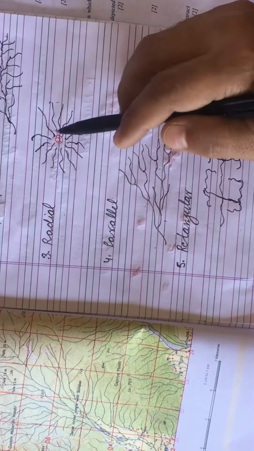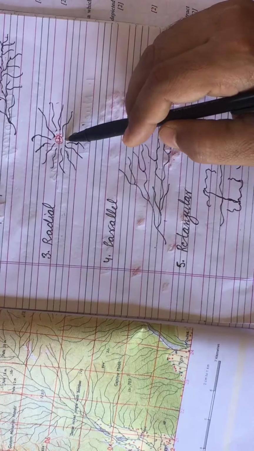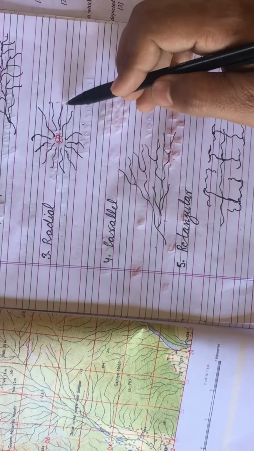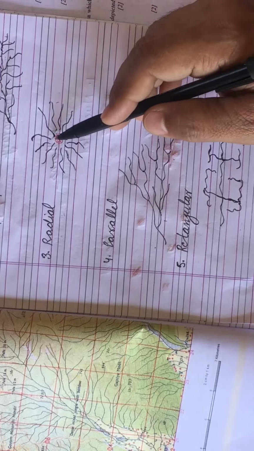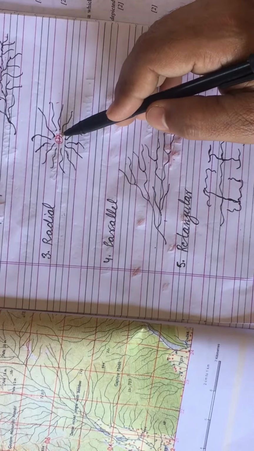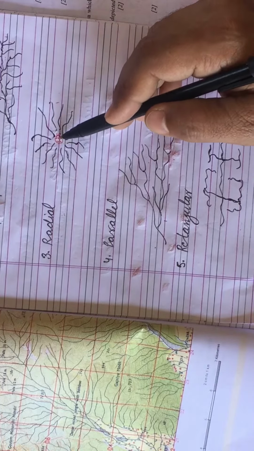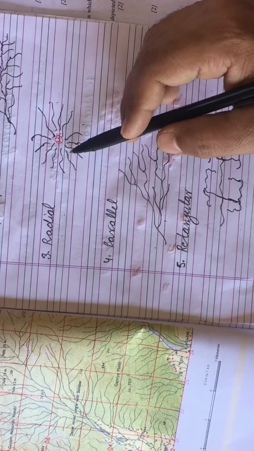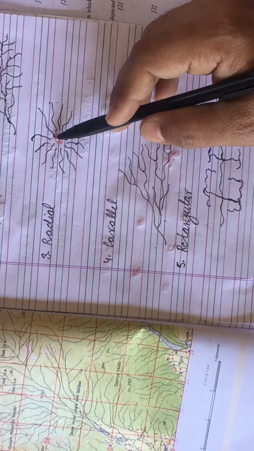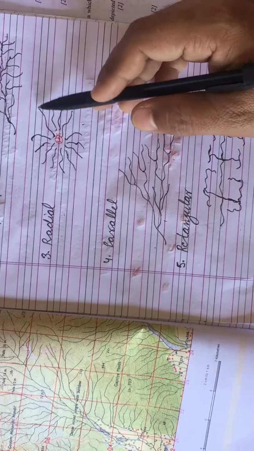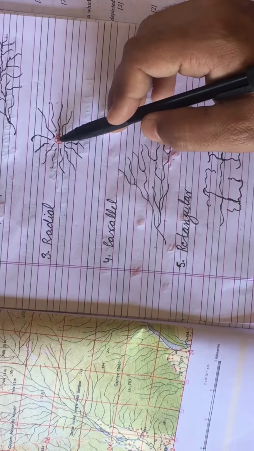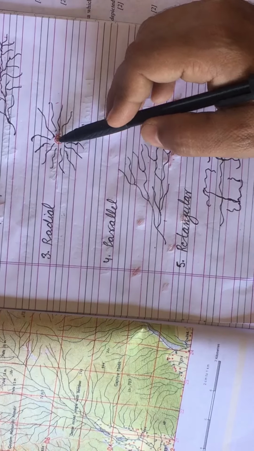Third pattern, that is a radial pattern. So here we can find that streams are going in all the directions. It can be from a mountain top, because of rainfall, the water flows from the mountain top in all the directions. So such type of patterns are formed, or it can be found where a lake is located in the center and small streams are joining toward a small lake. So such type of patterns are called radial pattern.